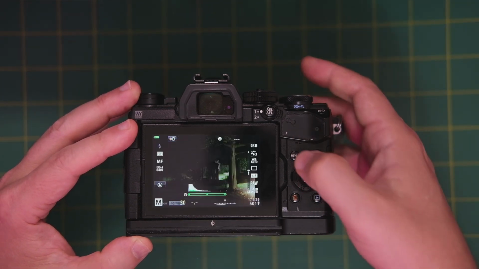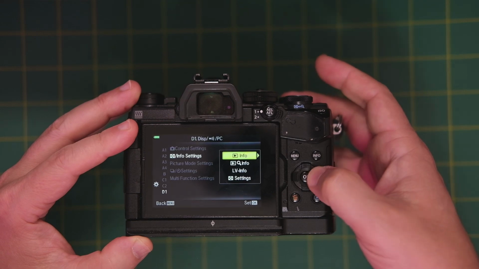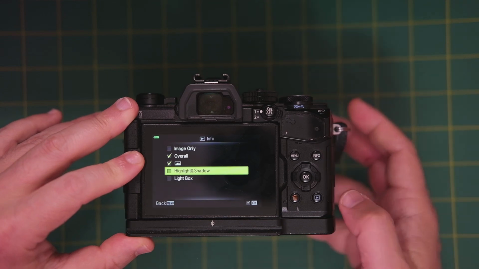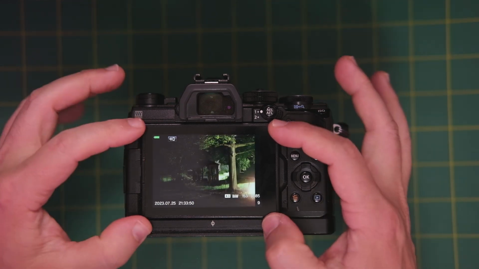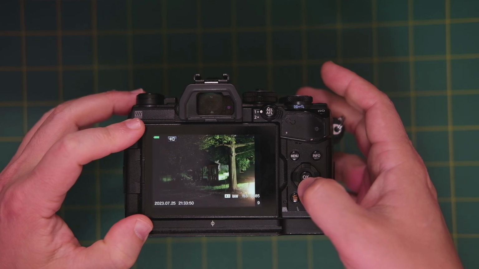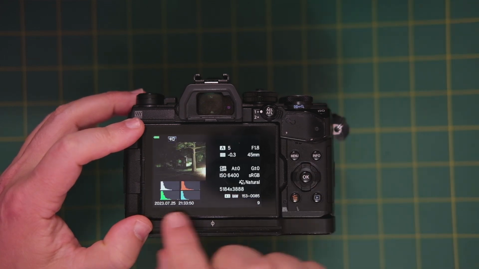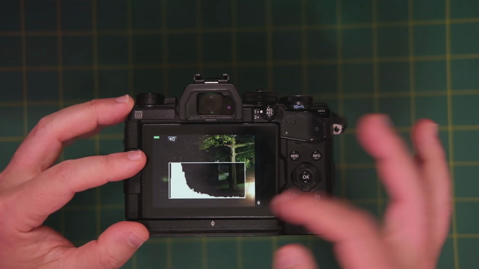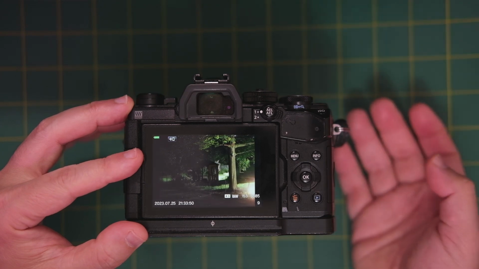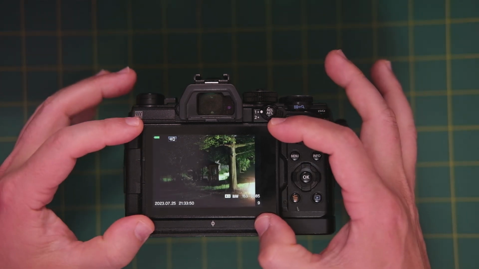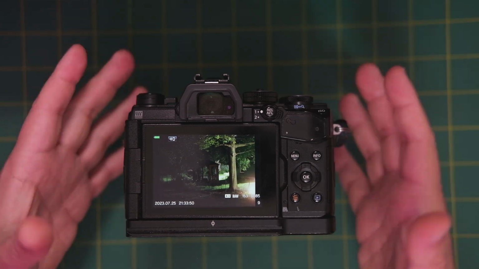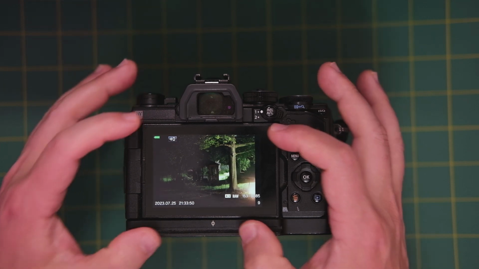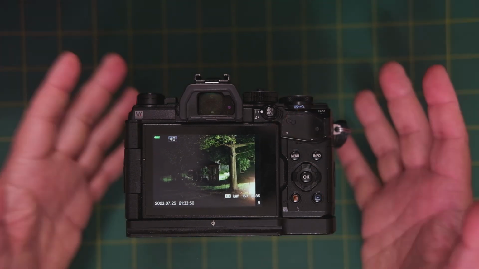So let's go back into the menu and go into the info information, and we'll just turn highlight shadow off. Now if I push play, we have our image here with the basic time and date. Click info. We have our overall information, which includes highlight shadow clipping. Click info again. There's our histogram. We click info again, and we're back to our normal view here. So you can see that the highlight shadow page is missing. There was a full screen highlight shadow information in playback on the previous menu system.